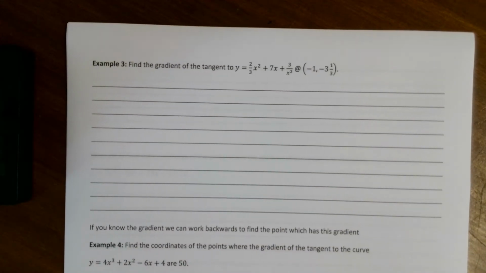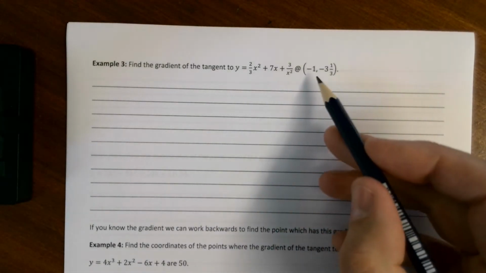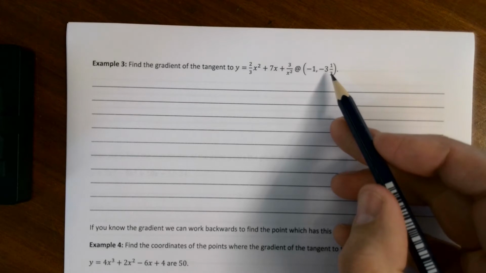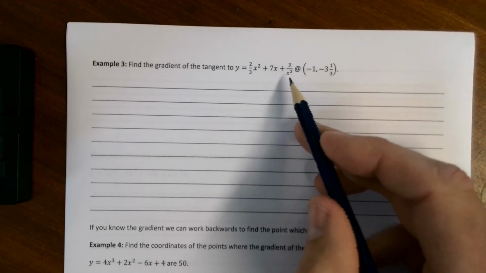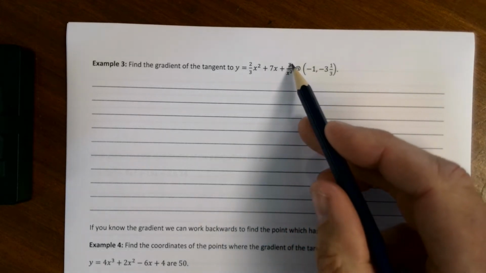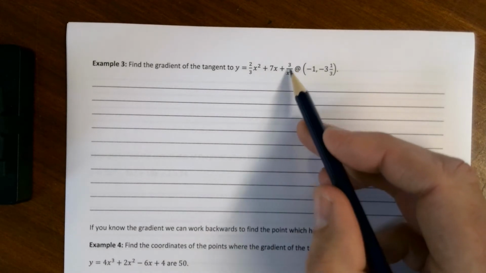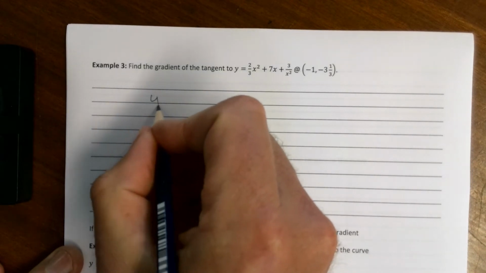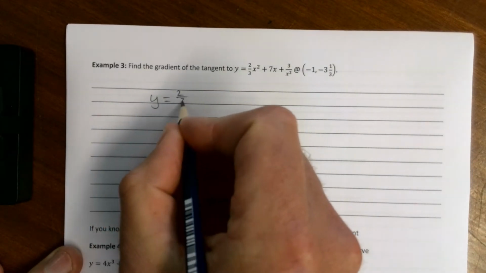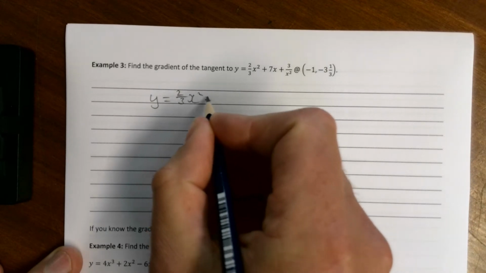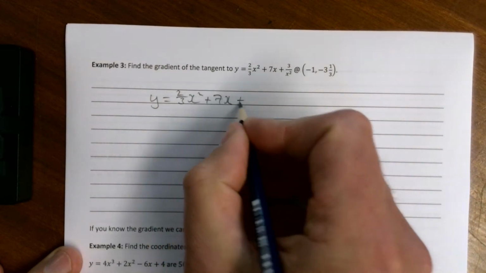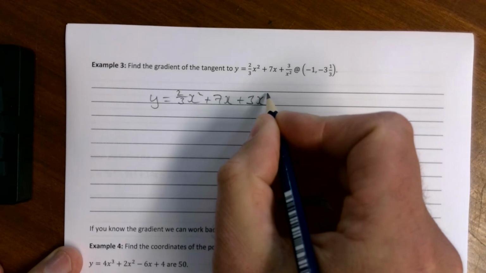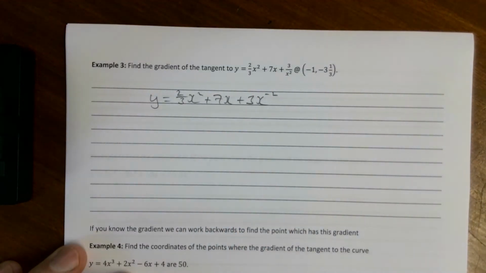Example 3, find the gradient of the tangent to y equals 2/3 x squared plus 7x plus 3 over x squared at the point minus 1, minus 3 1/3. This is a fancy way of just asking the same thing, but we need to be careful here. Remember, this is 3 over x squared, so we would need to rearrange this before we actually differentiate it. So my first line here will be to write out y equals 2/3 x squared plus 7x plus 3x to the minus 2. I hope that makes sense to people okay.